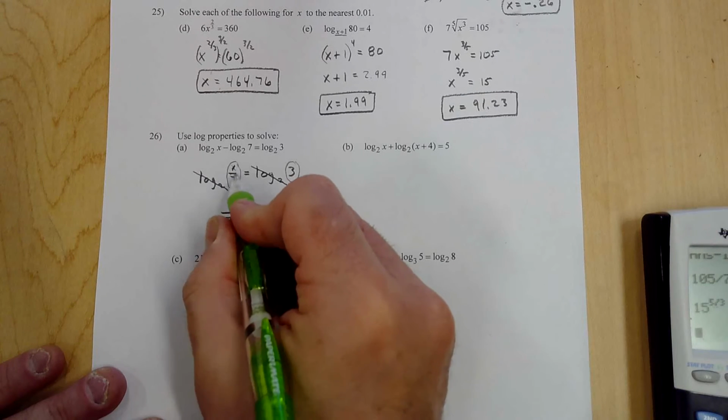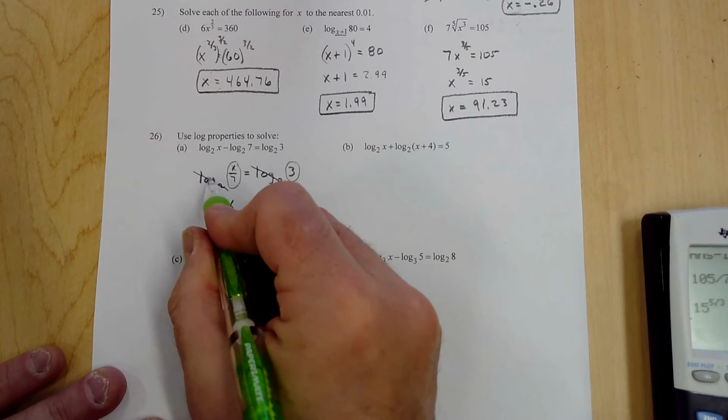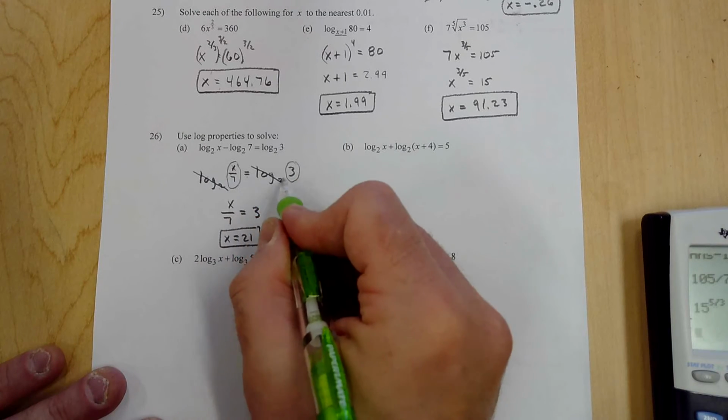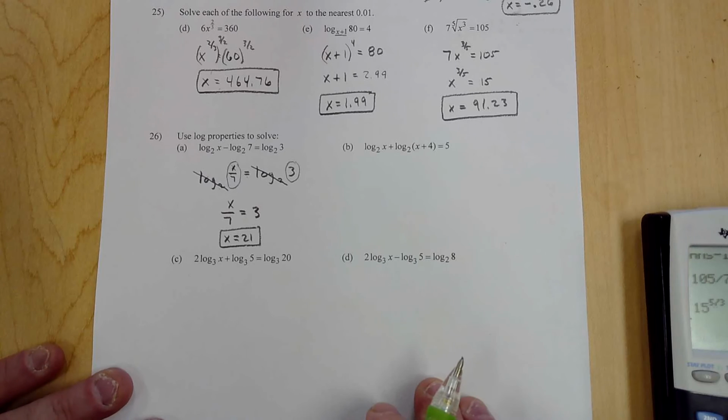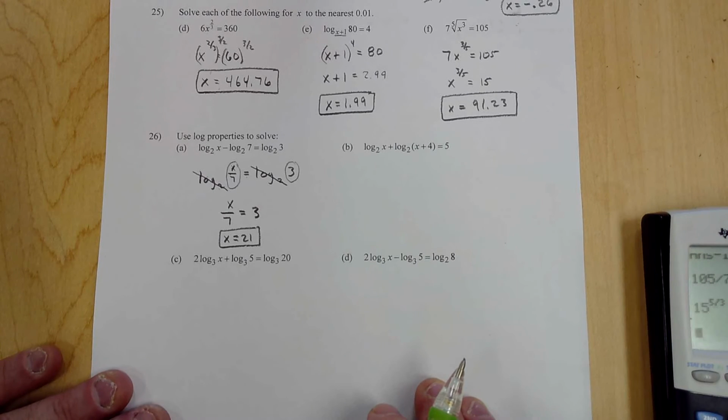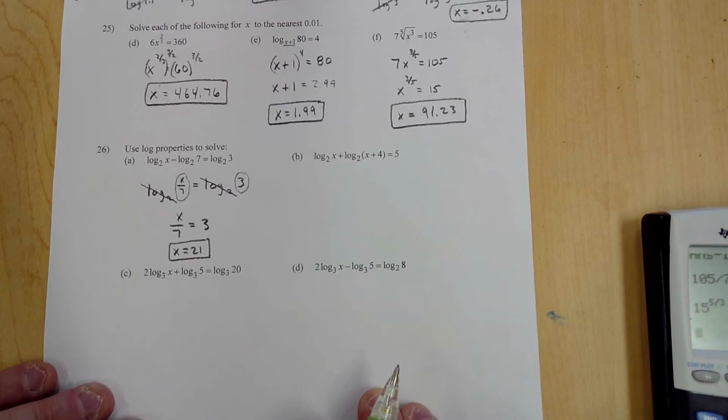If I put 21 right there, this turns into a 3. This side would be log base 2 of 3 is equal to log base 2 of 3, which hopefully makes sense. But that might be the first time we've seen that type of problem. Let's slide over to B.